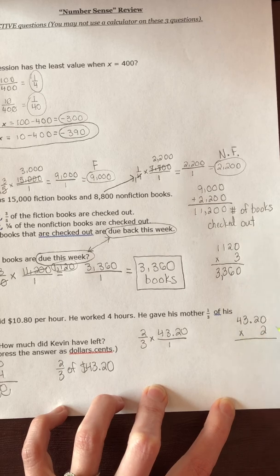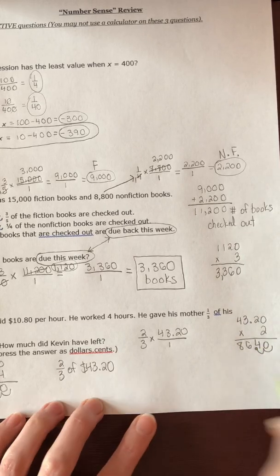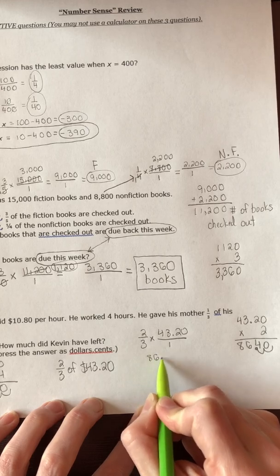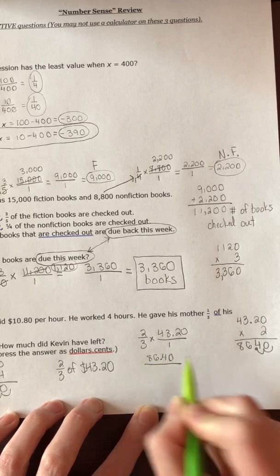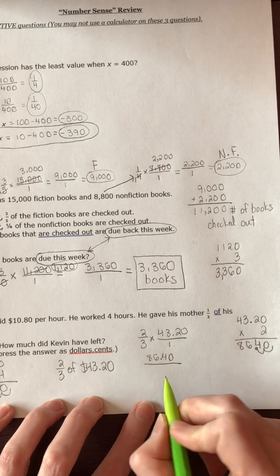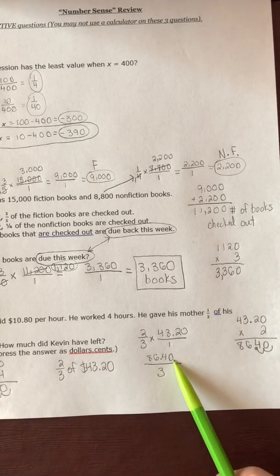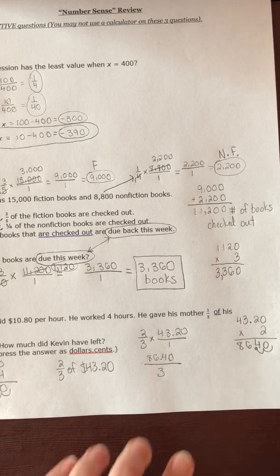$43.20. So this would give us 4, this would give us 6, this would give us 8. Move it over 1, 2 places. So now in the numerator spot, I have $86.40. In the denominator, 3 times 1 is 3. Okay, final step, I need to divide to simplify this answer all the way.